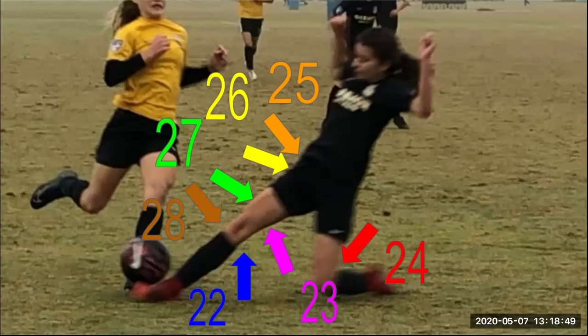26, angle or position of the joint, or action. 27 is the muscle group. 28 is the insertion of the rectus femoris and the other muscles of that muscle group of the anterior thigh. So 28 is what is the insertion point of the muscle group of the anterior thigh.